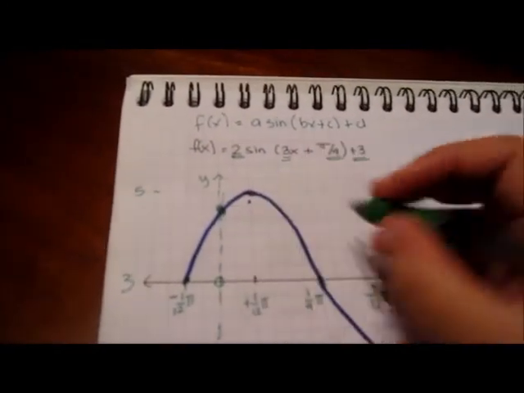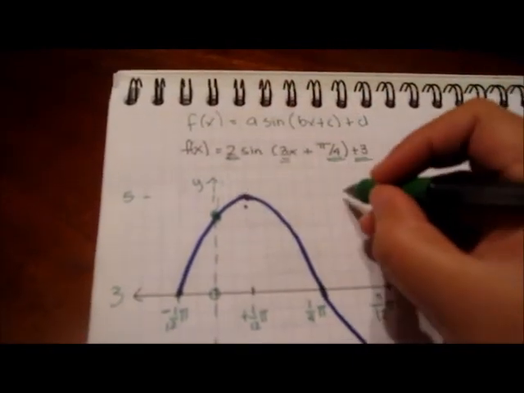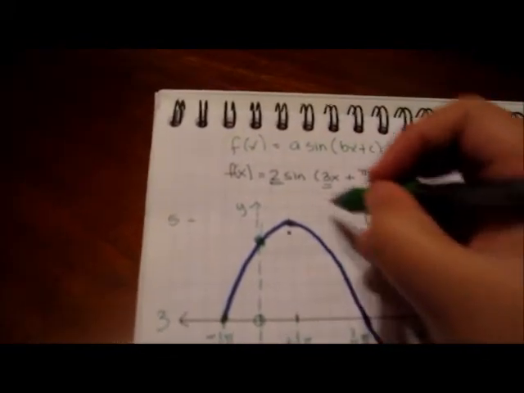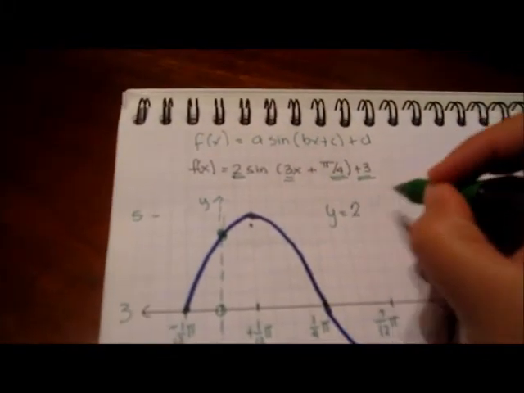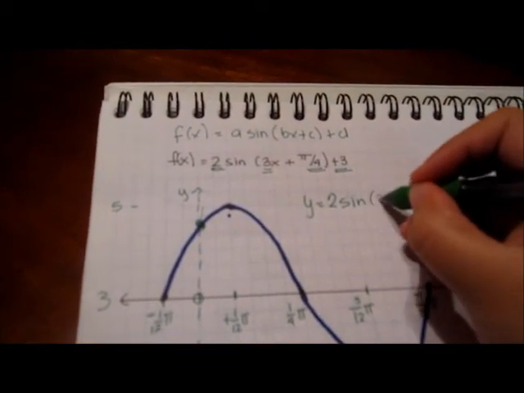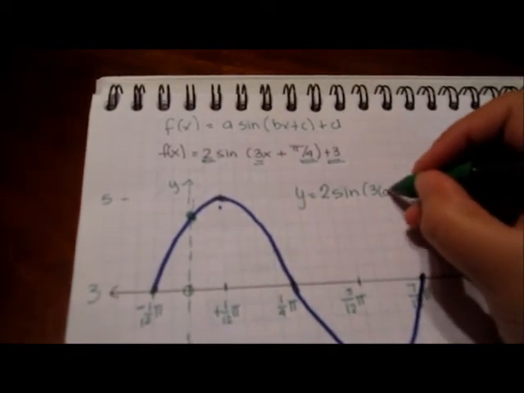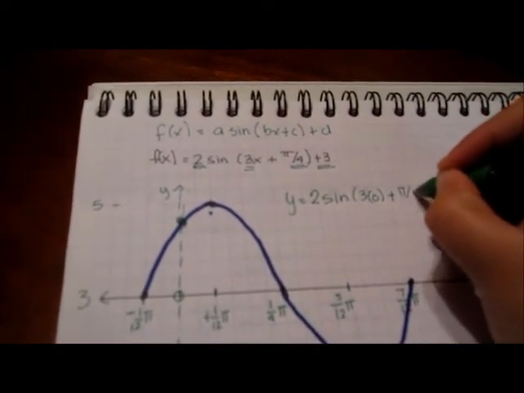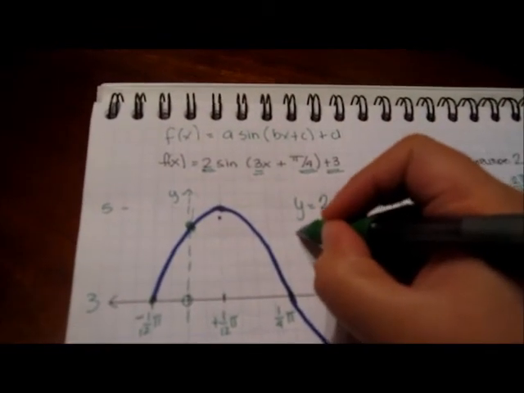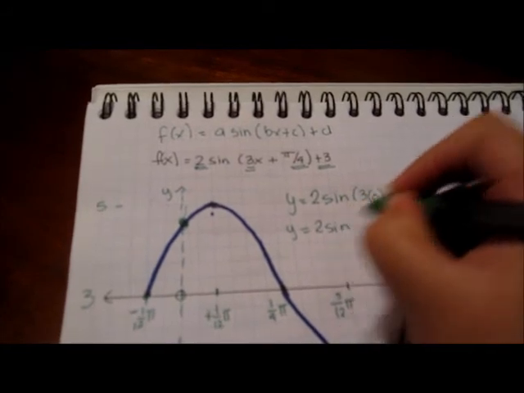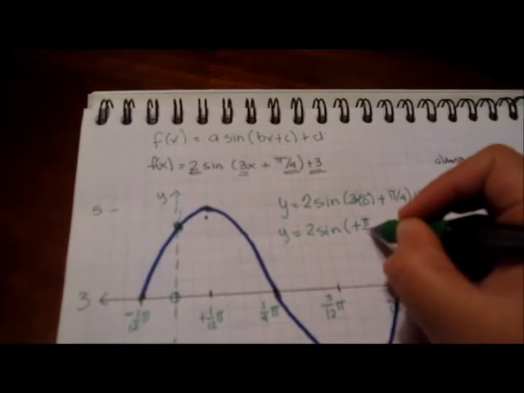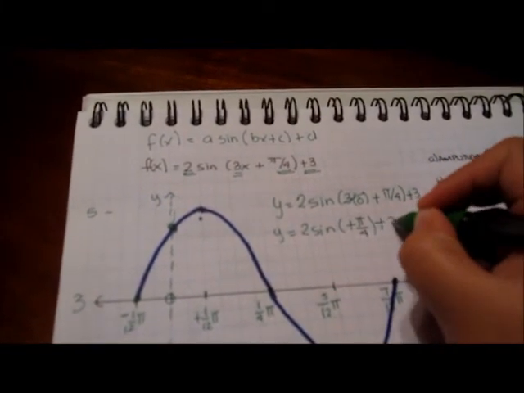In order to find the y-intercept, I need to solve my equation when x equals 0. So y equals 2 sine of 3 instead of x times 0 plus pi over 4, plus 3. Then y equals 2 sine, you cancel this one, plus pi over 4, plus 3.